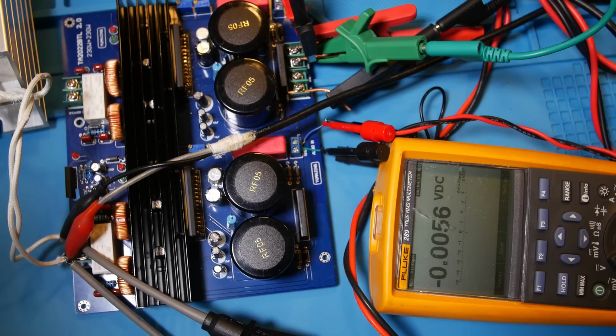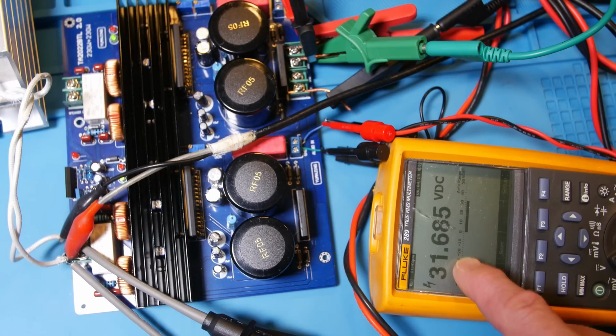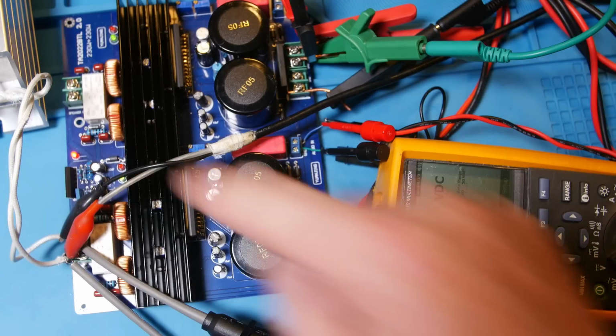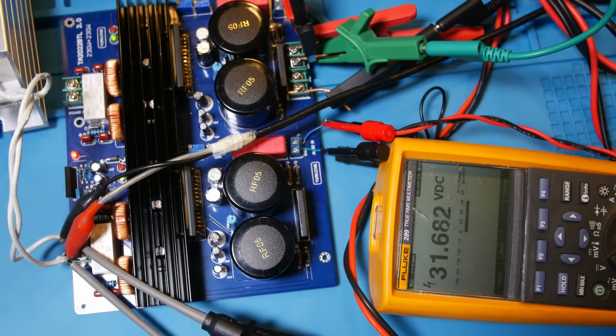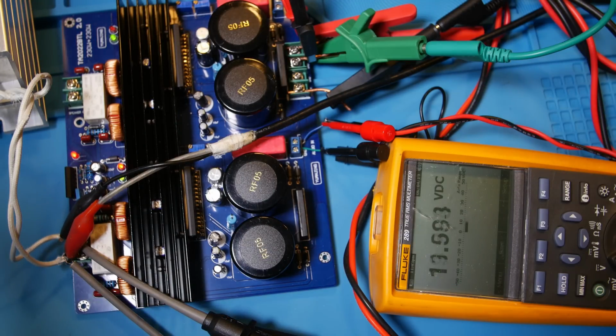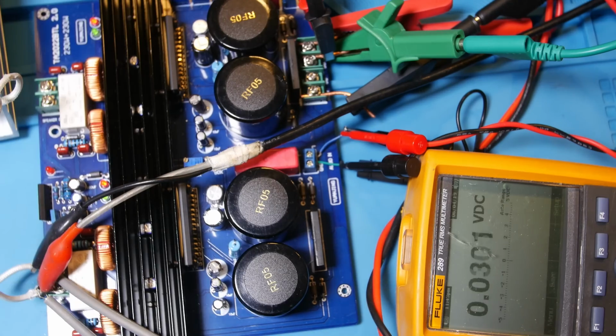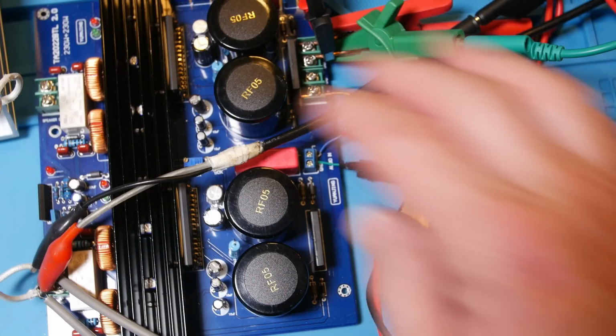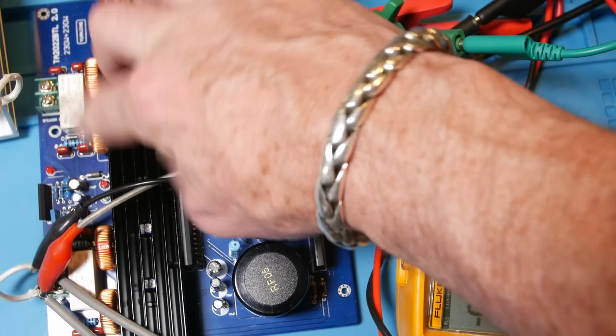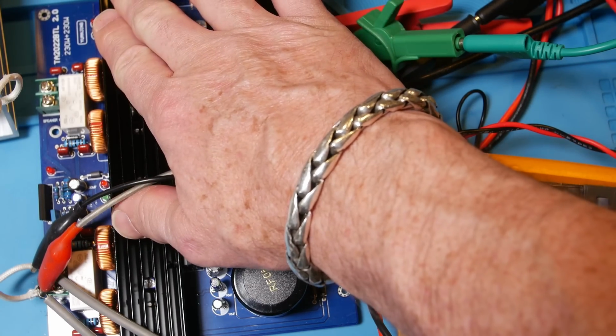Okay, so here we go. I'm up to 31.6. And did you hear that relay and then the red light? Okay, I'll do it one more time. And maybe you heard the relay click off as I powered down. Okay, I'll bring the voltage up kind of fast. You'll see these lights come on showing that we have enough voltage, everything's looking good.